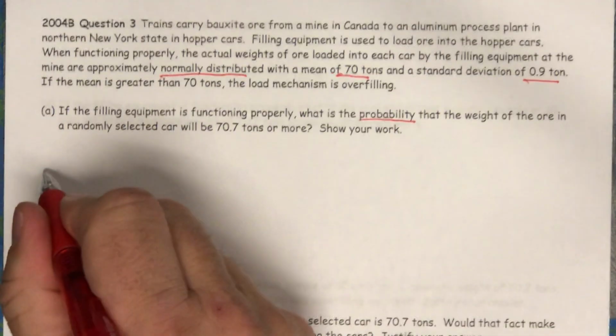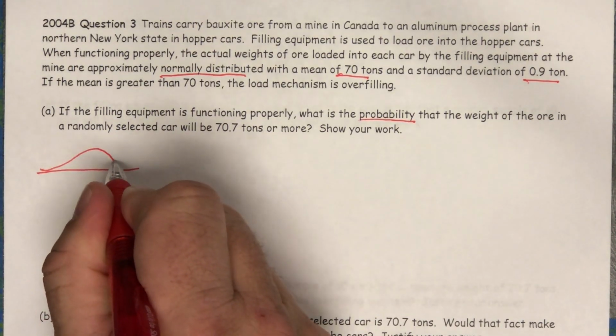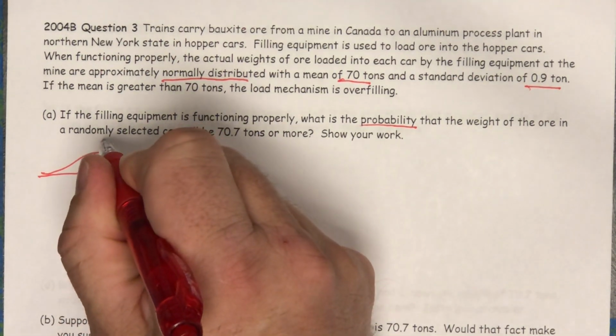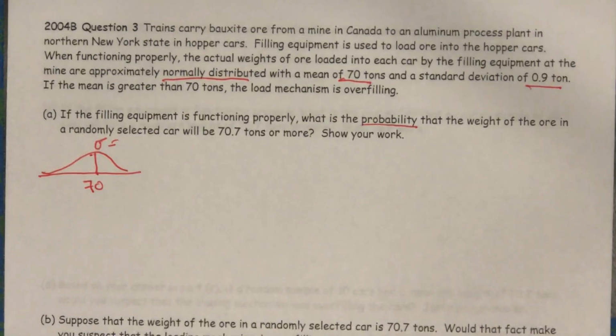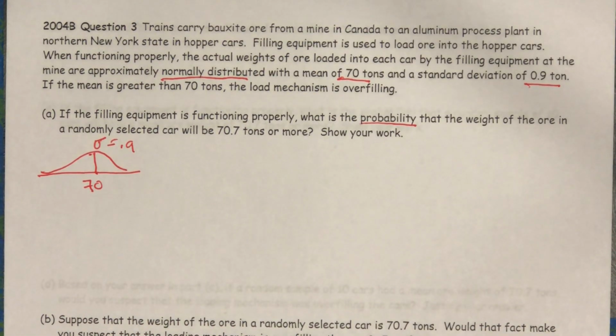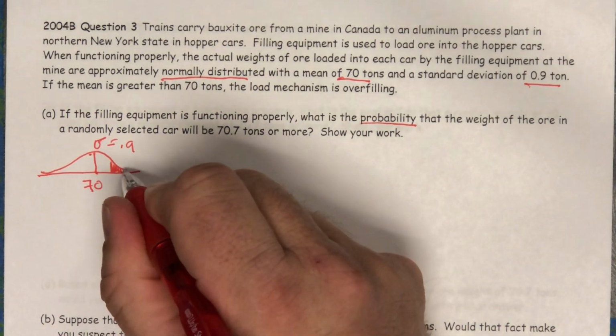Drawing a very basic picture, my mean is at 70, my standard deviation is 0.9. Now, they want to know the probability it'll be 70.7 tons or more.